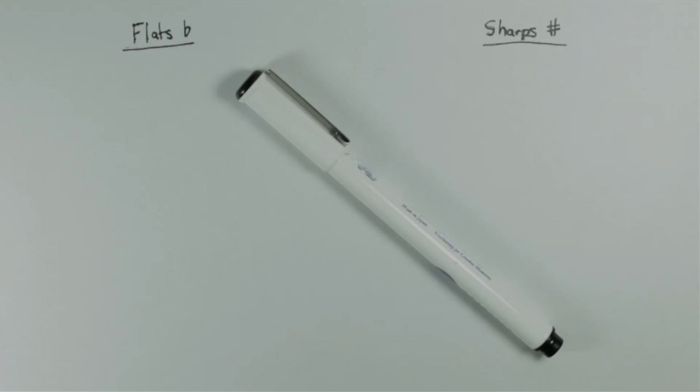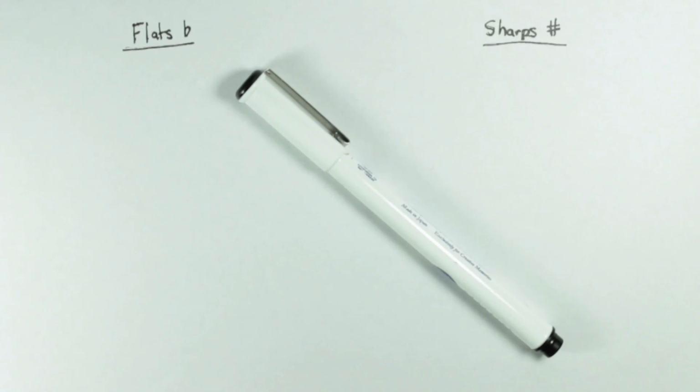Hi everyone, today I'm going to show you how to draw the musical circle of scales, otherwise known as the scale of fifths.